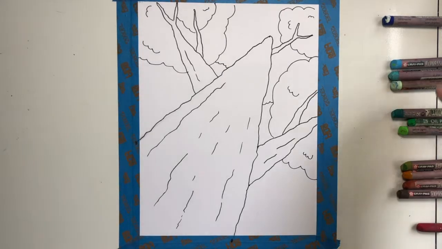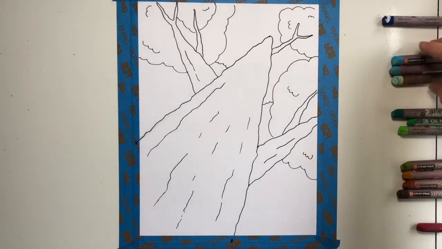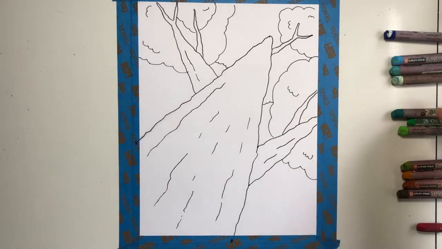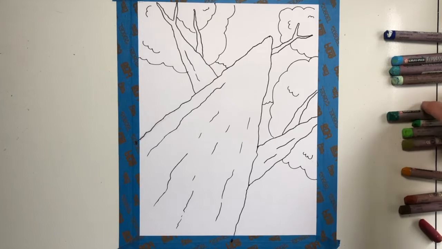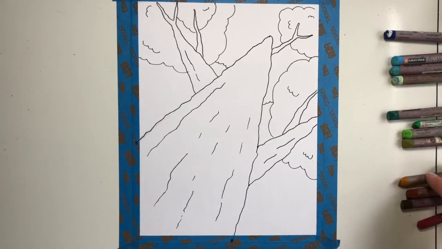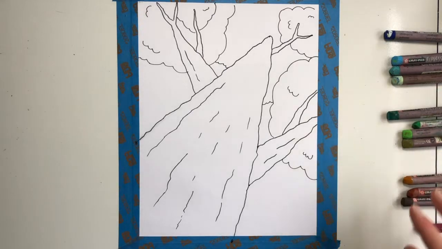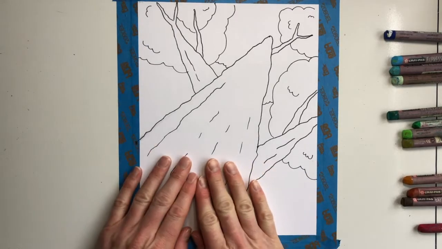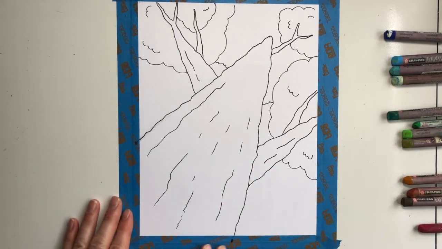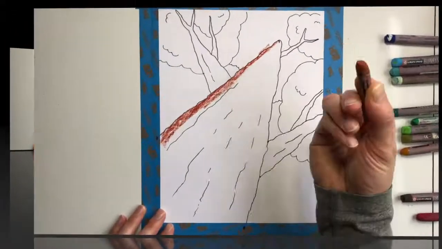I've got out a couple different groups of color. I have some blues, I have some greens, I have some browns, and a little yellow and a red. So these are my groupings of color. I'm going to be doing a lot of layering of color on my picture so that my picture has a lot of depth. If you want to create depth in your picture, you should have multiple colors.